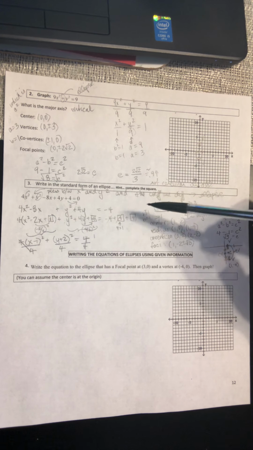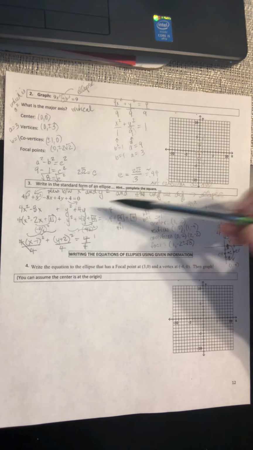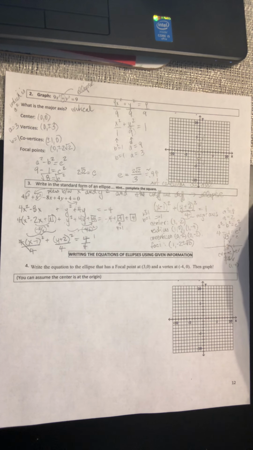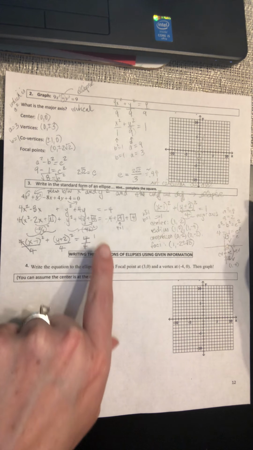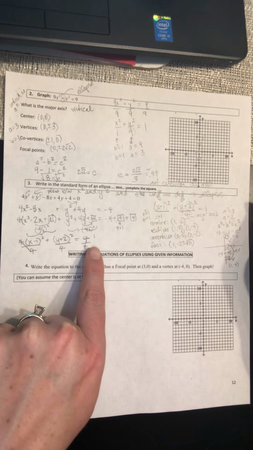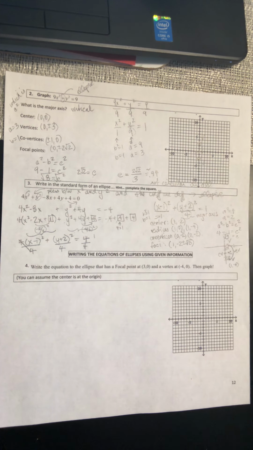I don't think I give you too many where you had to complete the square, but it's something we've done before, so you just have to remember to factor out any leading coefficients, and there will be at least one, and also divide through by whatever the constant is, because it has to be equal to 1, okay? So try the homework. We will do more of ellipses, writing equations and graphing. So we have about 3 days on this.